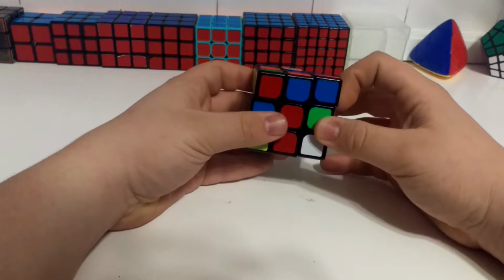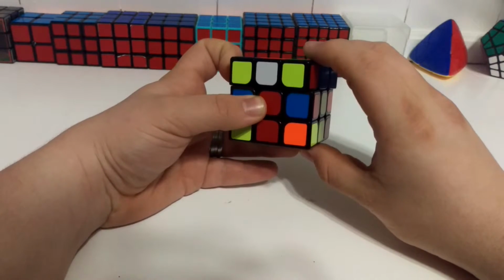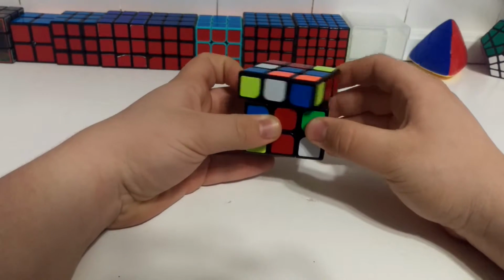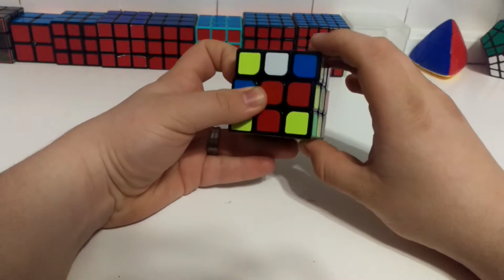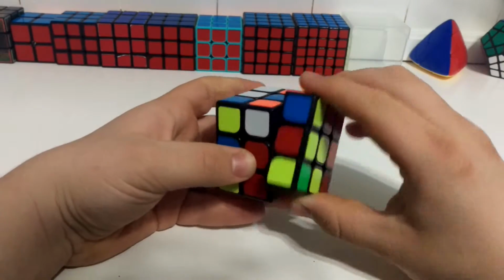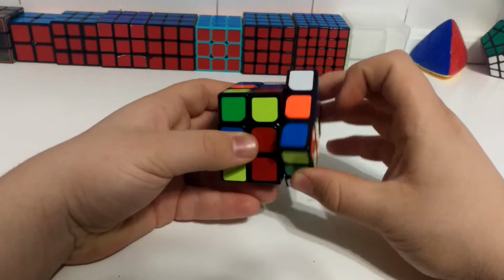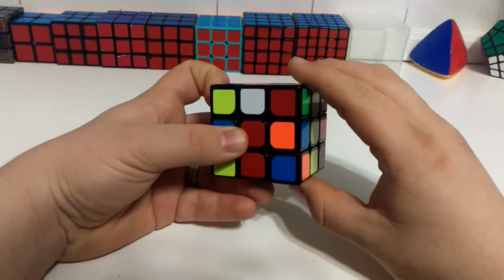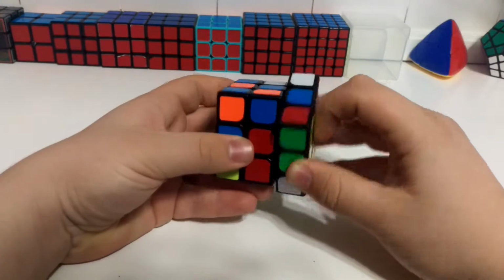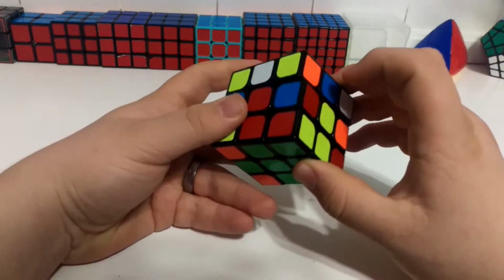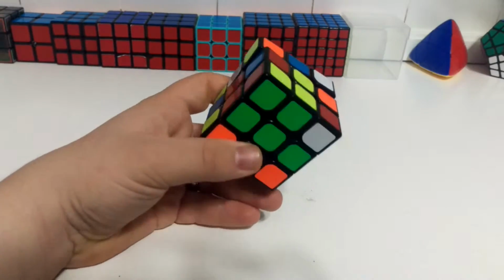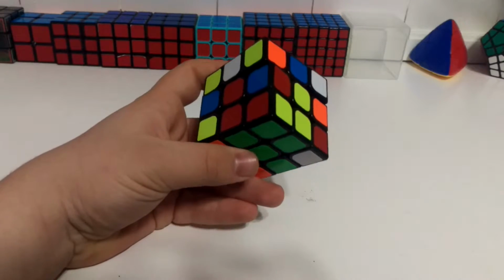Right, up, right inverse, up inverse, and repeat. And as you can see, we have now put it into the slot where it needs to go.